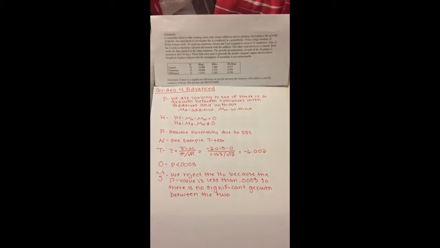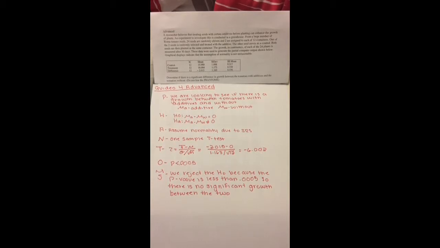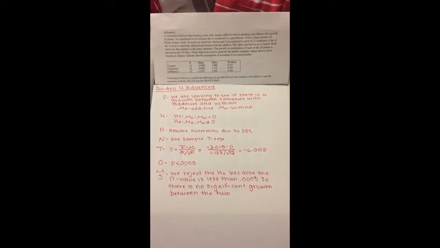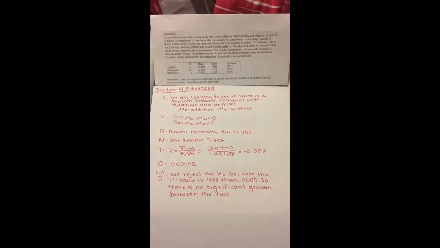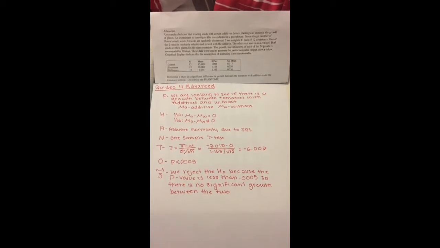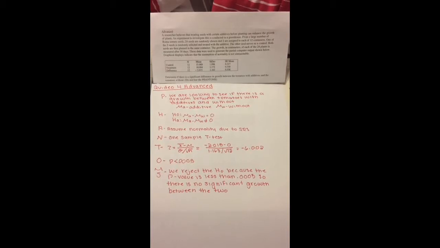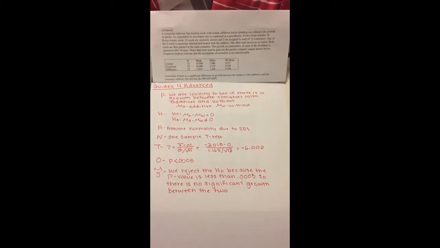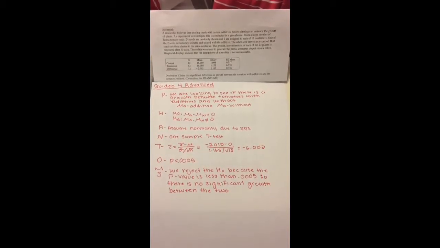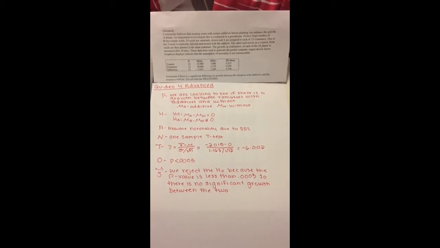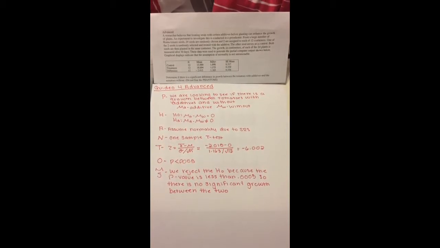12 containers. One of the 2 seeds is randomly selected and treated with the additives. The other seed serves as a control. Both seeds are then planted in the same container. The growth in centimeters of each of the 24 plants is measured after 30 days. These data were used to generate the partial computer output shown below. Graphical displays indicate that the assumption of normality is not unreasonable.